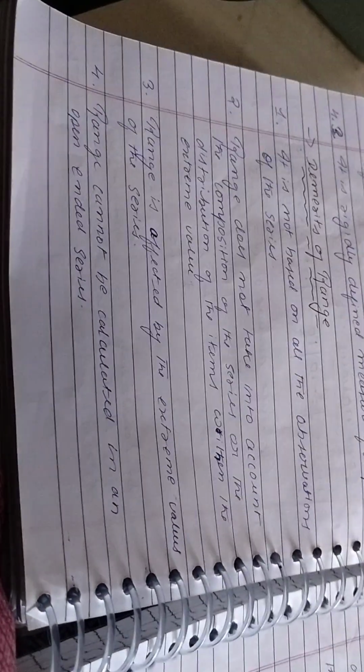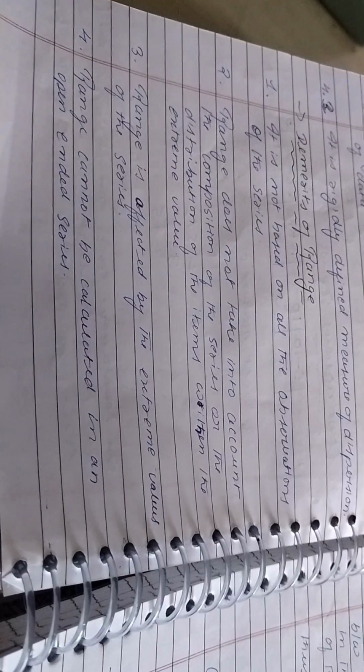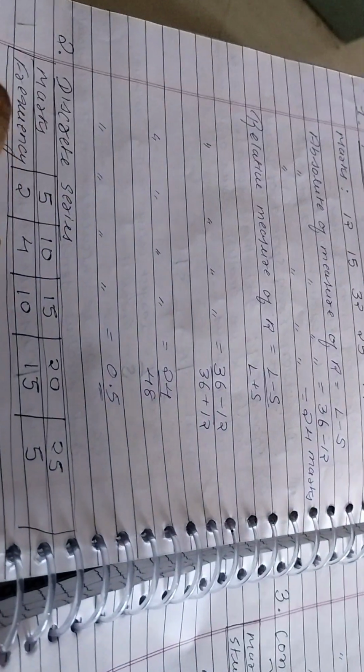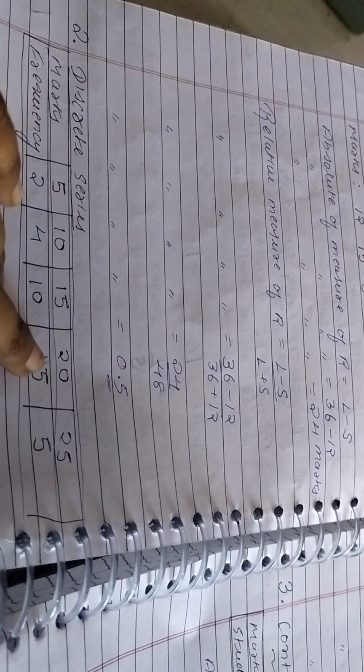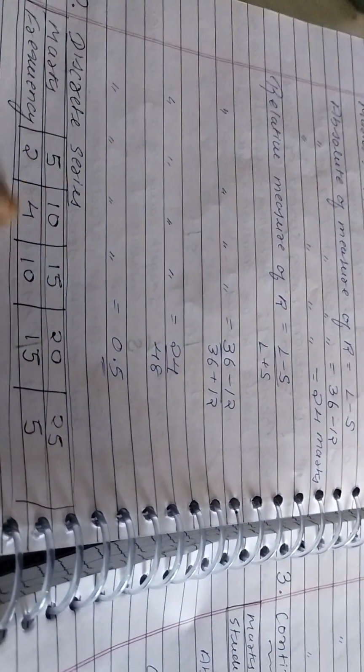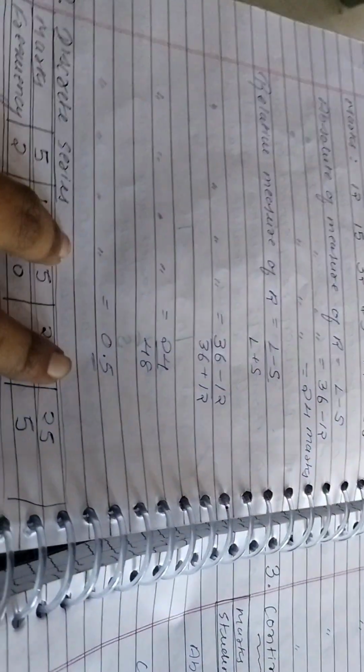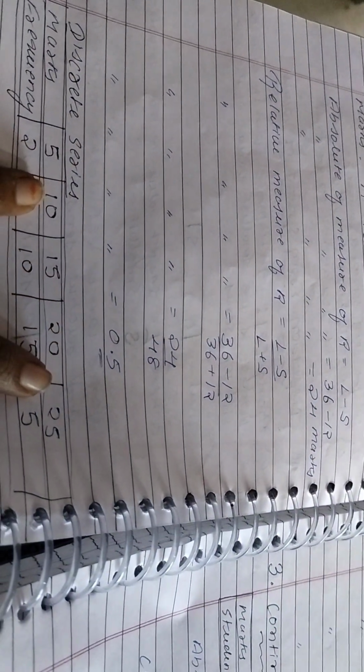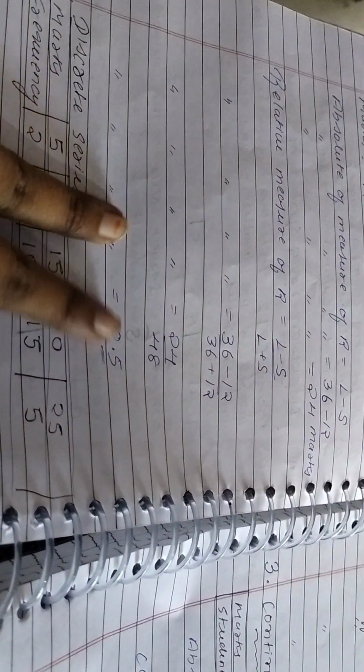Then what are the demerits? It is not based on all the observations of the series. As you can see, in the observations we take the largest value 25 and the smallest value 5, but in between, like 10, 15, 20, we completely neglect these values.